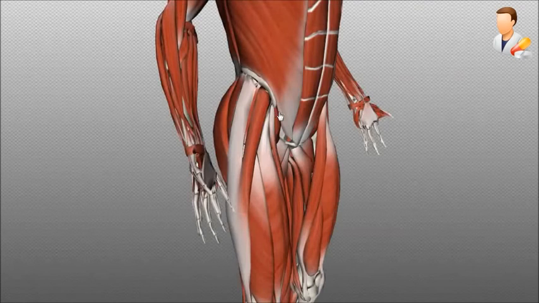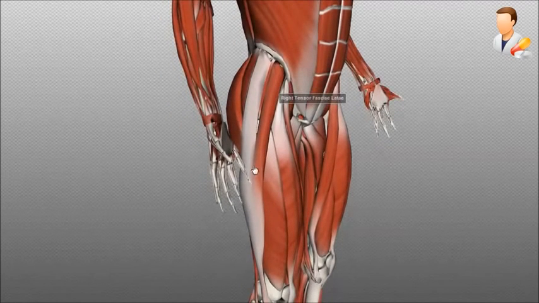So the tensor fasciae latae inserts onto this band of fascia which runs down the lateral aspect of the leg. This band is called the iliotibial tract because it runs from the tubercle of the crest of the ilium right down to the tibia, and the tensor fasciae latae inserts onto the anterior aspect of this band of fascia.